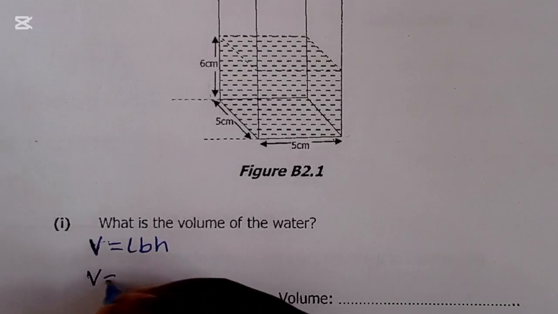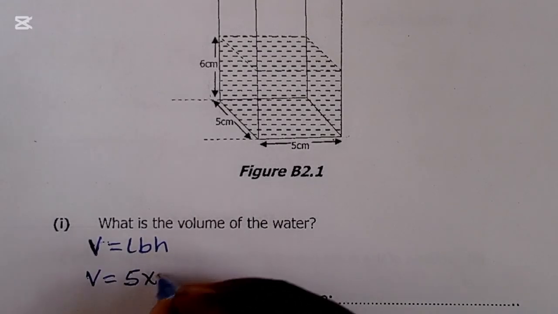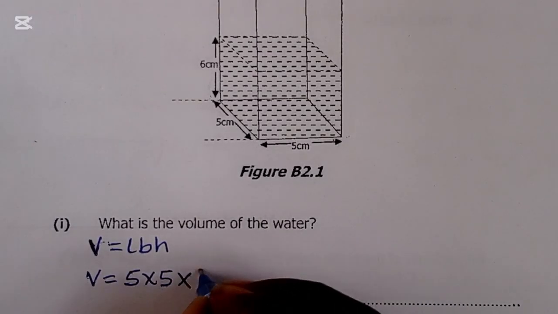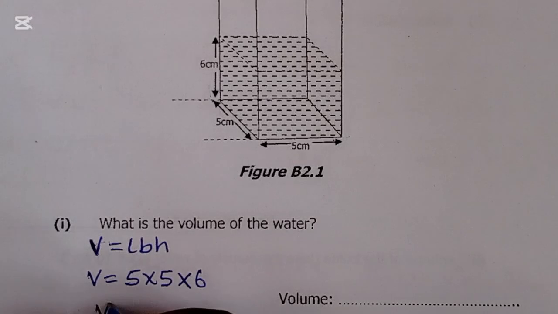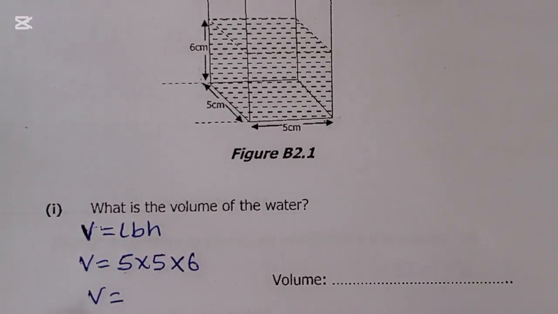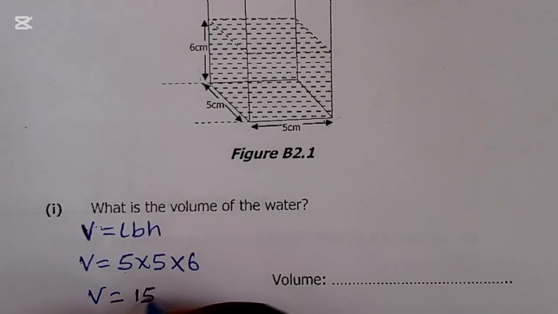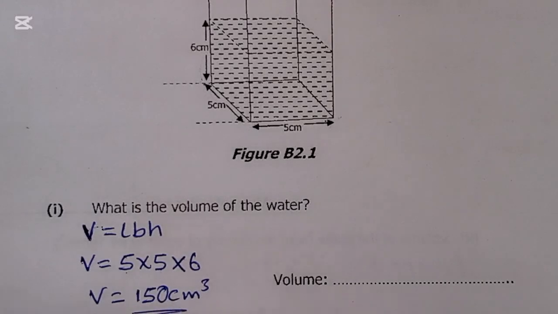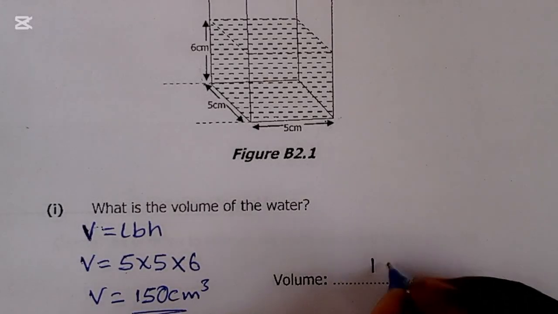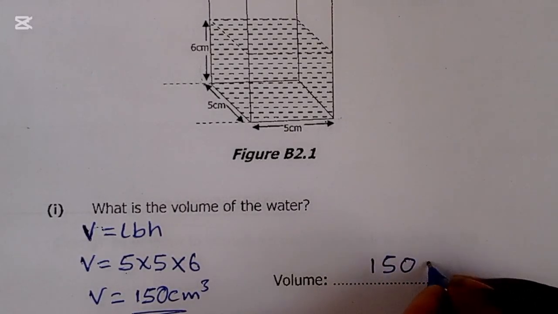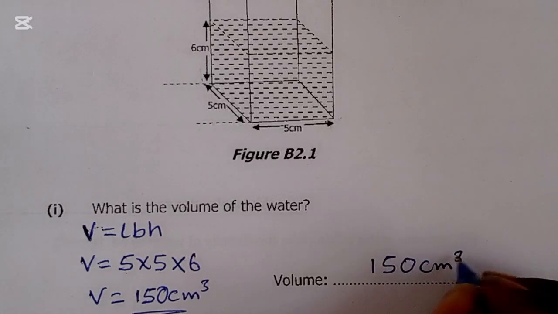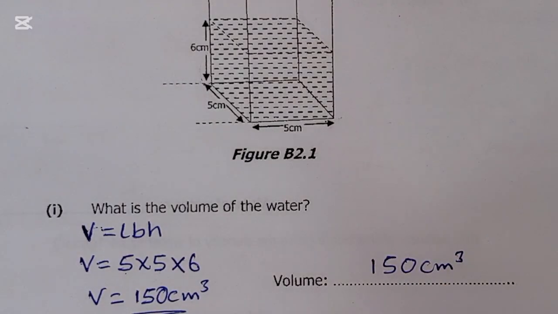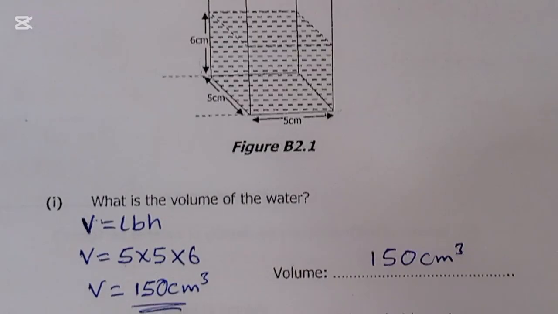So volume is equal to 5 times 5 times 6. 5 times 5 is 25, and 25 times 6 we have 150 centimeters cubed. So volume is equal to 150 centimeters cubed. There you have to pay attention to the units.